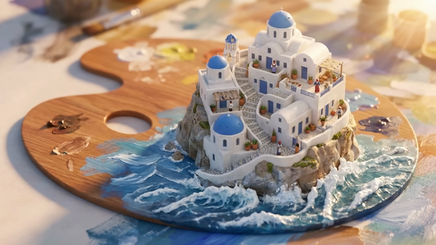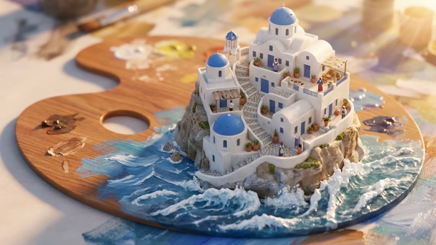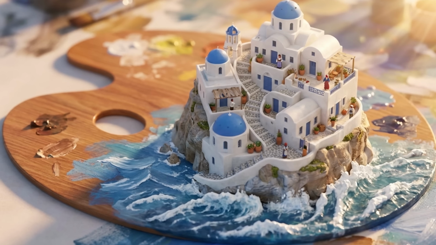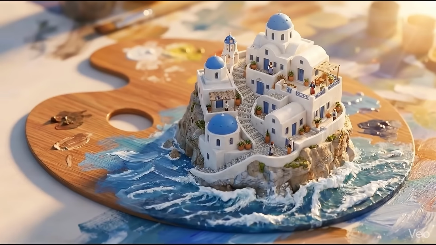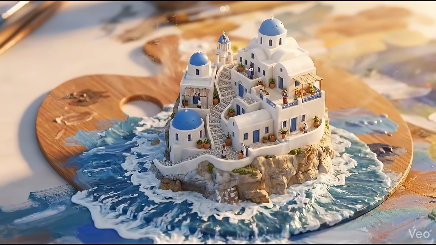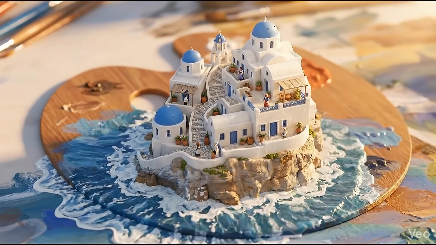The third version is more artistic. I used a wooden paint palette as the base, and Santorini grows out of the paint wells like the city itself is painted into existence. Then, I animated it with a softer touch using VEO 3.1. It feels like a painting that's slowly breathing.